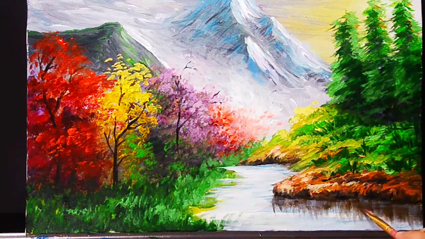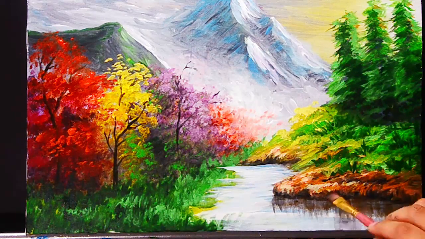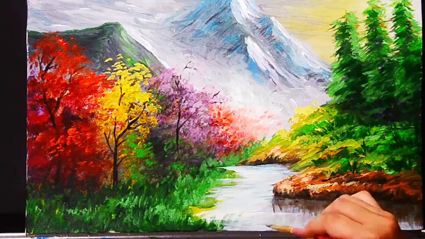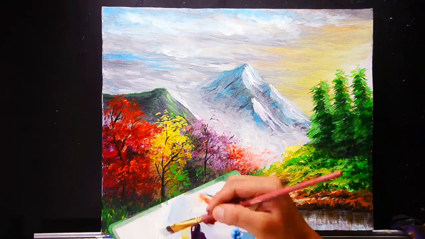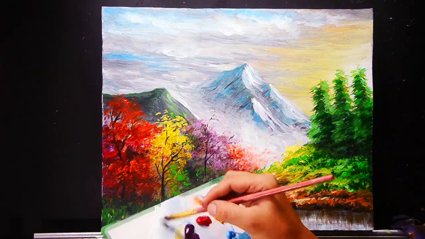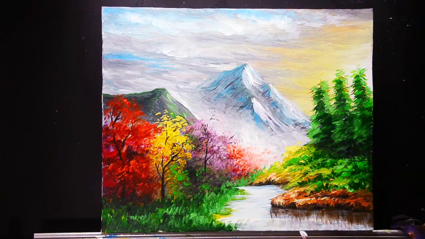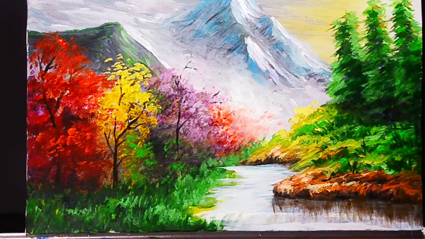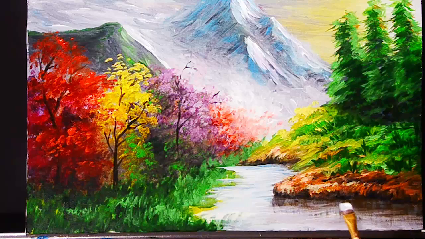Then just blend this color also to the sky blue color of the water. Just looking good. To do that, just mix the blue hue and also the titanium white. Just mix these two colors and then just paint to this area. Looking good for my water on the side here.